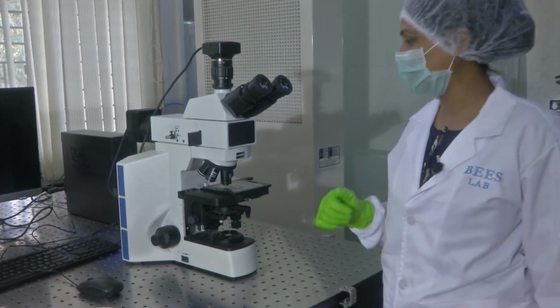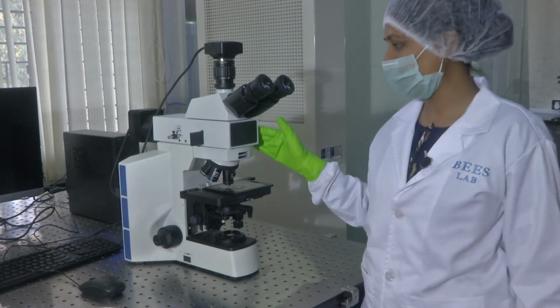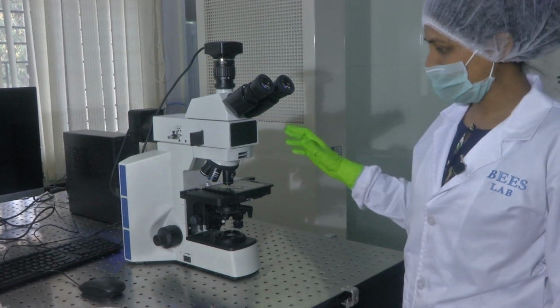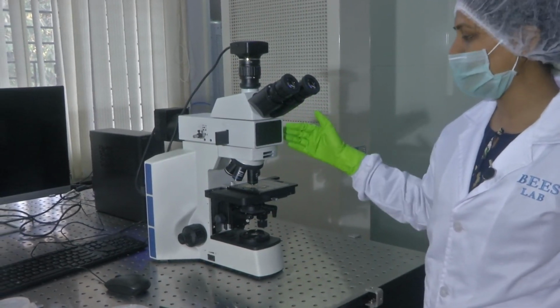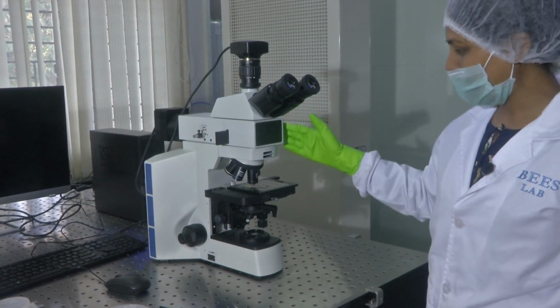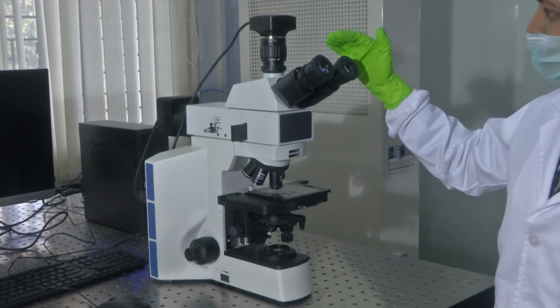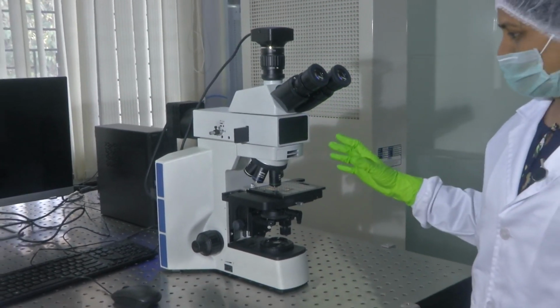Now, let us discuss more about a metallurgical microscope. What I am pointing to is a metallurgical microscope. As you can see, it looks more sophisticated than the stereo microscope we had discussed. Hence, let us ease into it. I will take you through each of these and how to operate each of them.